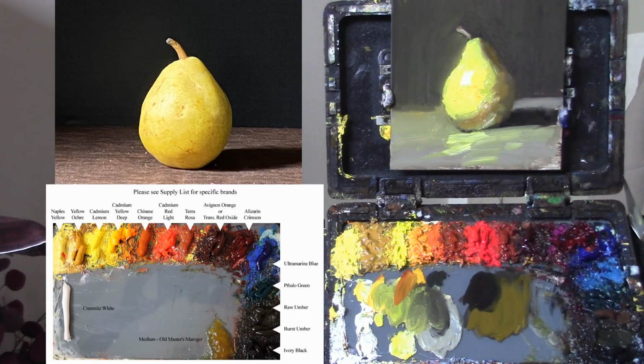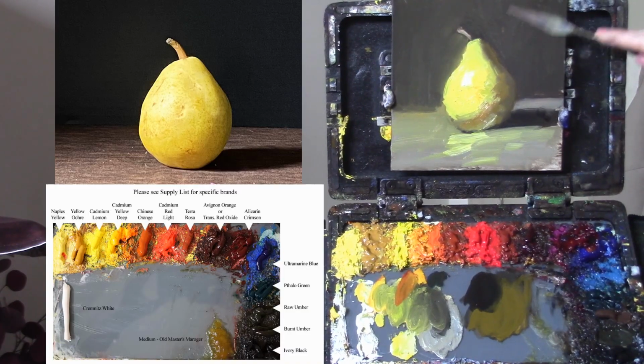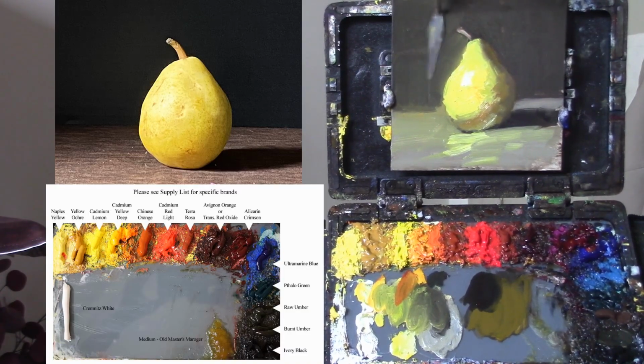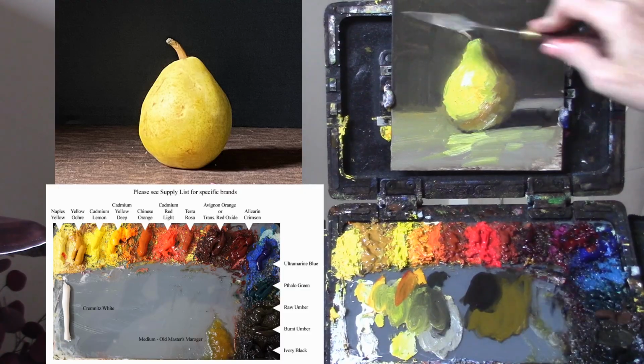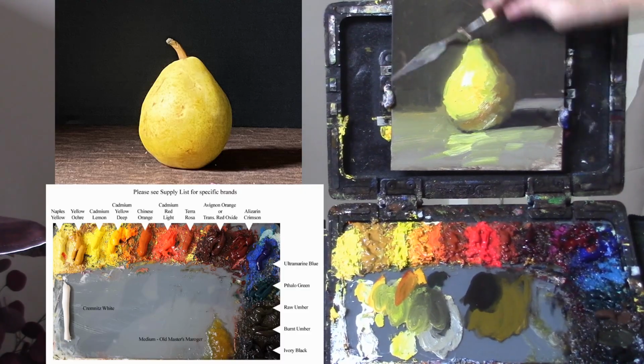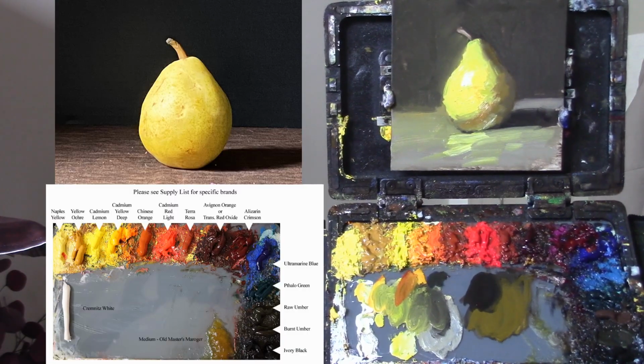And of course, if you wanted to change the background color to something else, you can. Here's just kind of how I smush with a palette knife. Sometimes if the paint is too wet, it will actually take off some of the paint, but that can also create some really interesting textures in your painting.